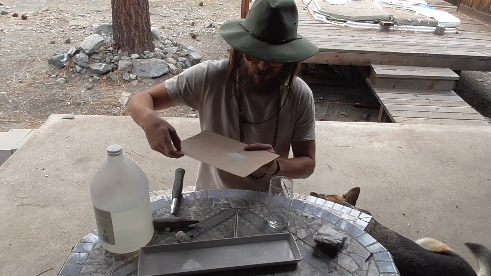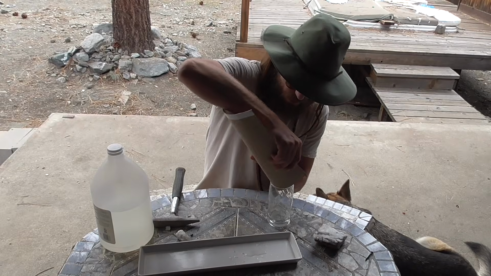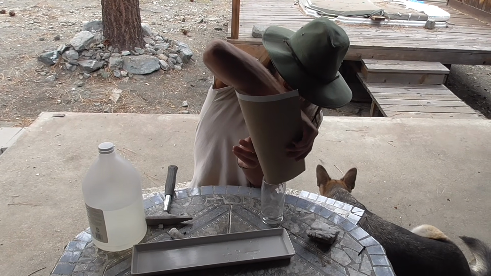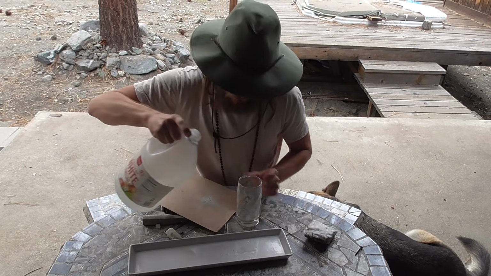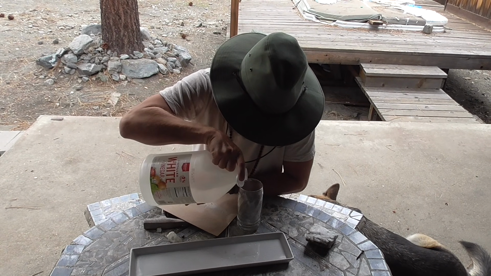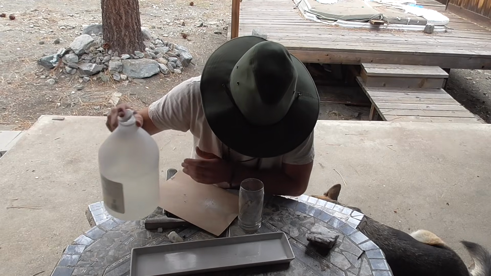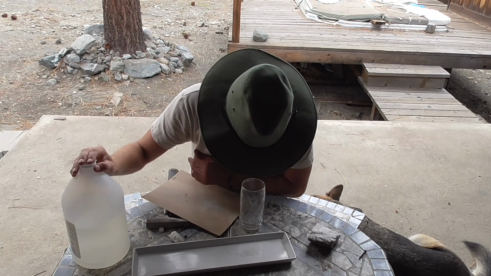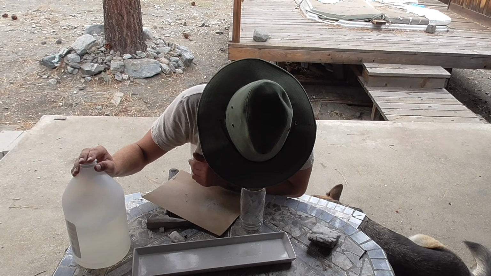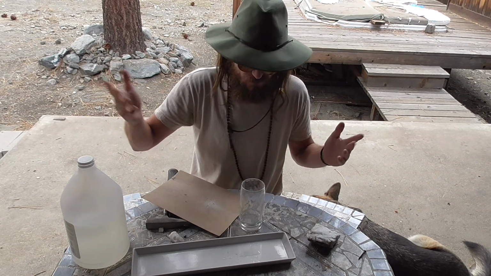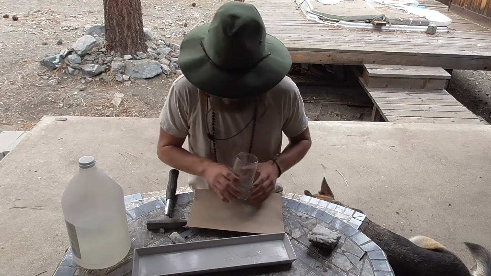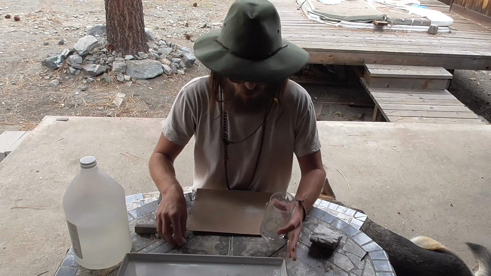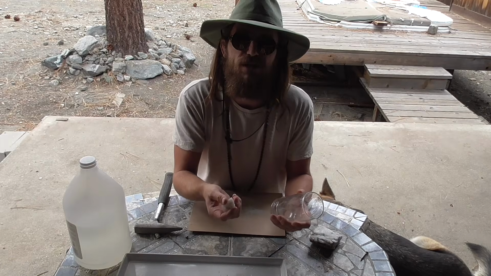I'm going to put this into my glass, just the powdered specimen now. And again, just pour a little bit of the acetic acid inside, and I'm looking for any sort of reaction. Nothing, okay? Nothing. So it's not dolomite, most likely it's not calcite. Let's do a hardness test.